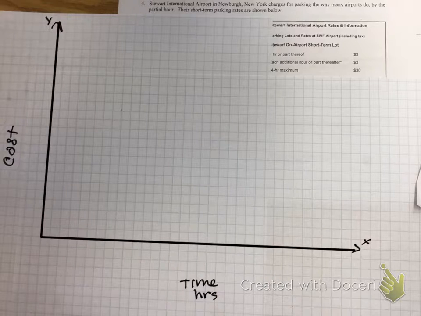Let's hope I can get there. 3, 6, 9, 12, 15, 18, 21, 24, and then I have 30, right? Oh, 27. I did that before. 27, and then we have 30.